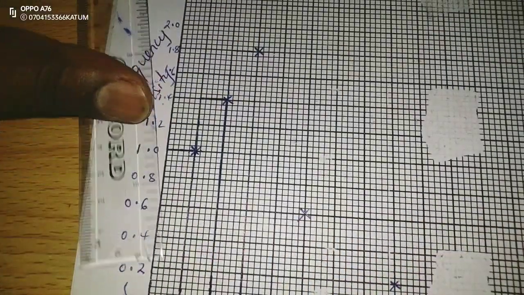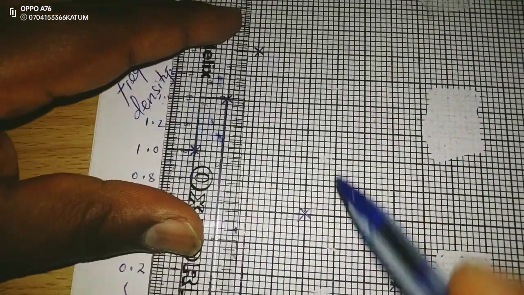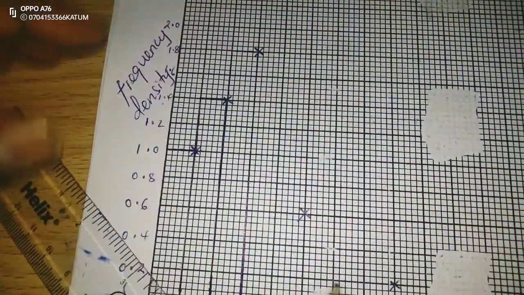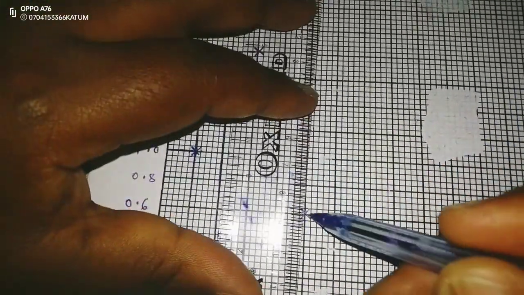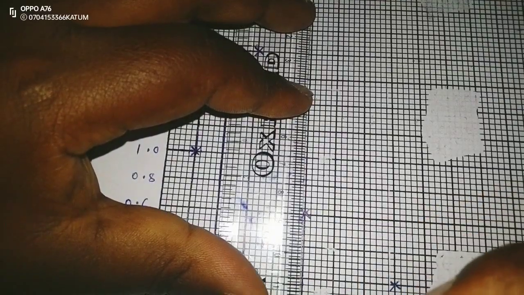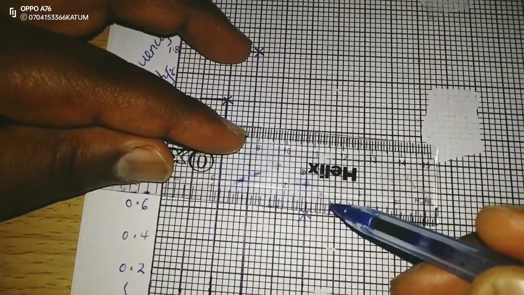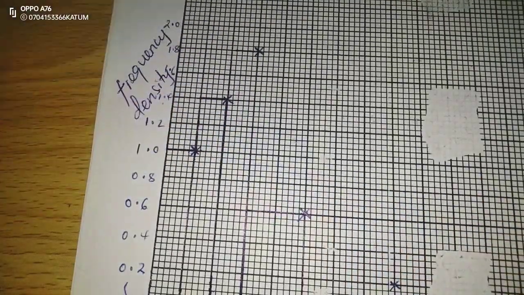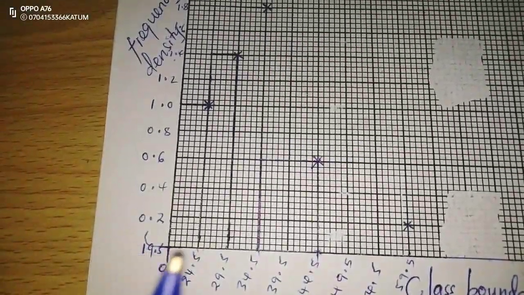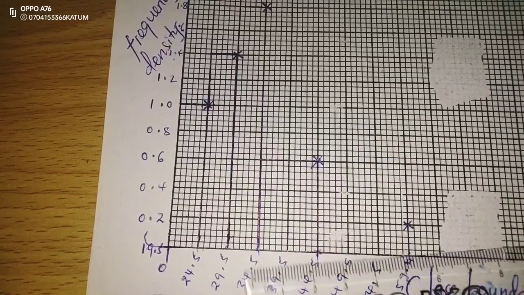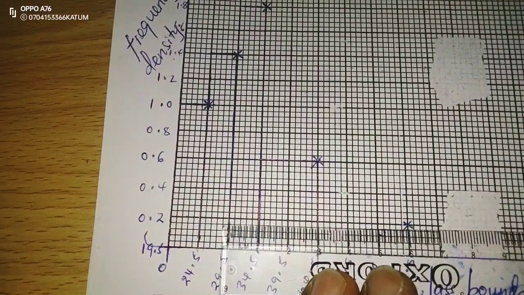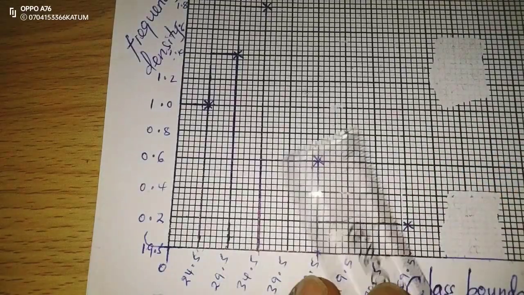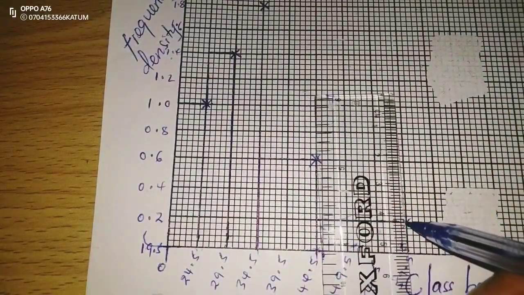That is the class. The next one is having a bigger class interval up to this point with a height of 0.6. That is the other class. Then finally, we will have the broadest class with a height of 0.2.